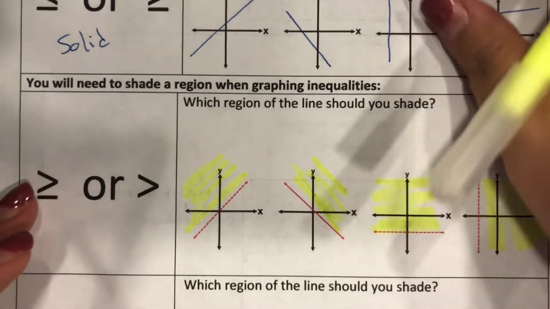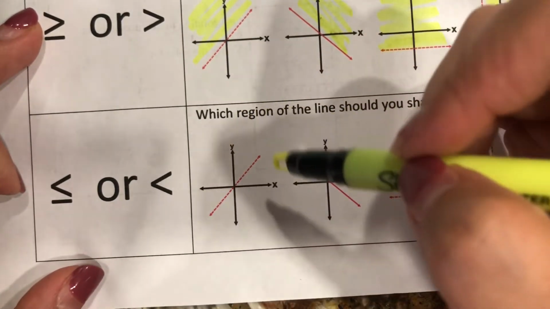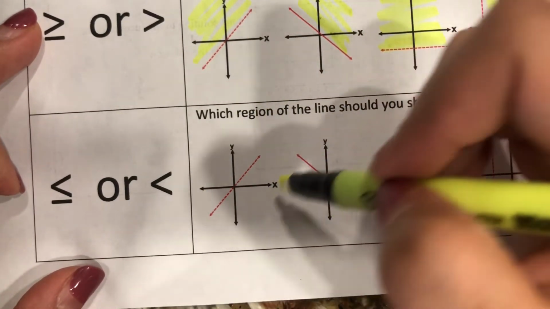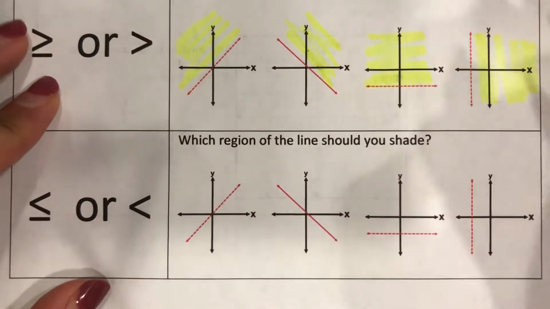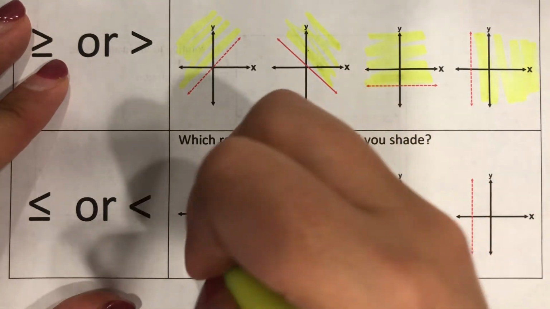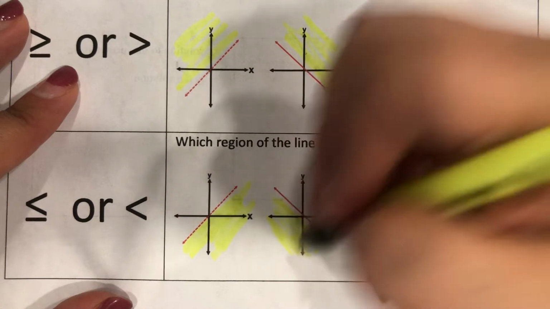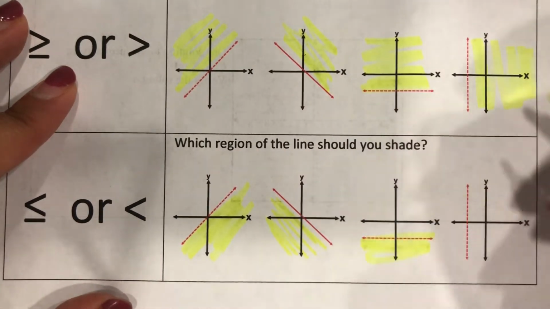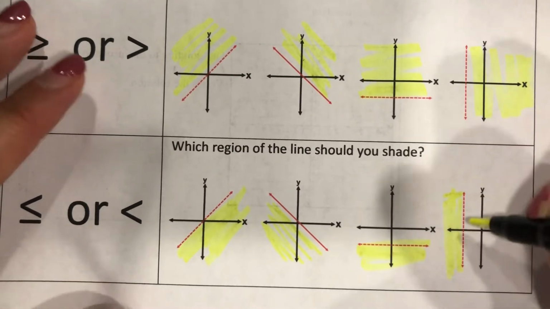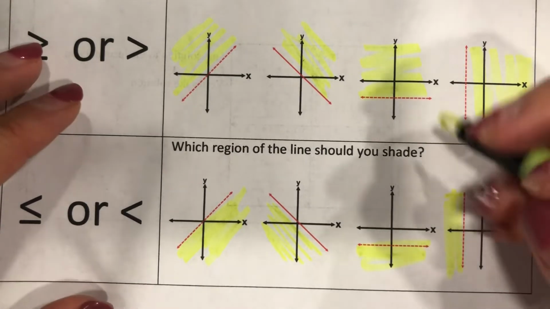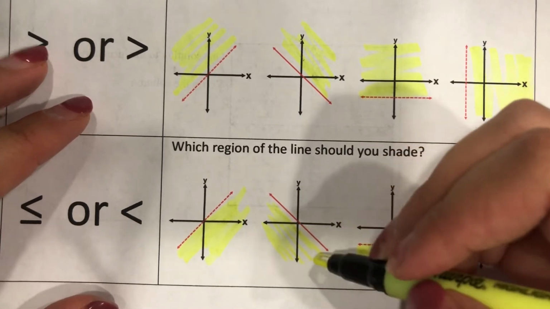All right, but what if I wanted a less than? Less than means I'm going infinitely to the negative infinity sign. So we're going to shade underneath. So everything that we did on the top, now we're going to do the opposite. So this shades on the bottom. This is now the bottom. This is the bottom. And then this is the bottom. Now, if I didn't know up and down, we can always plug in 0, 0 or any other point and see if that's part of our region.